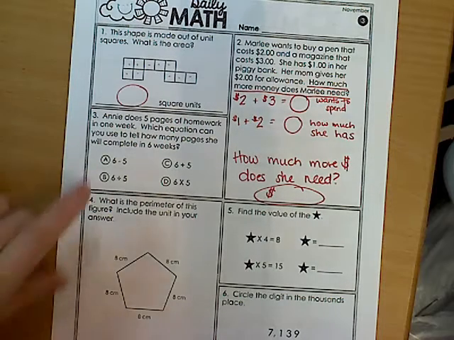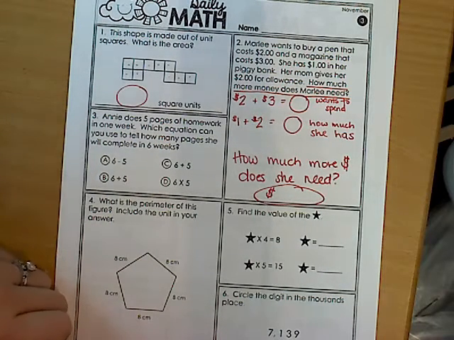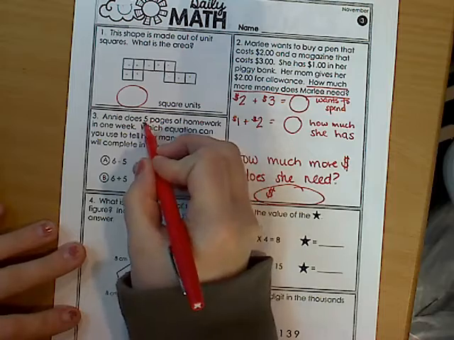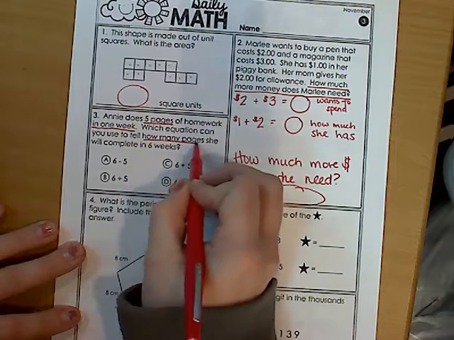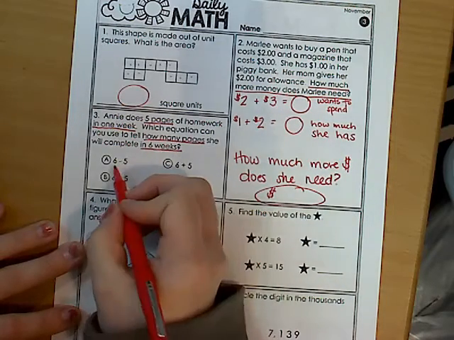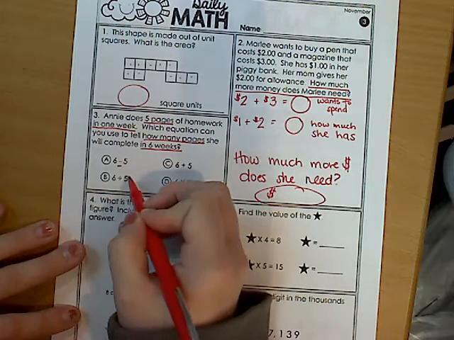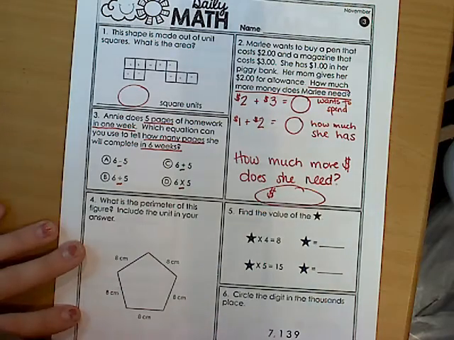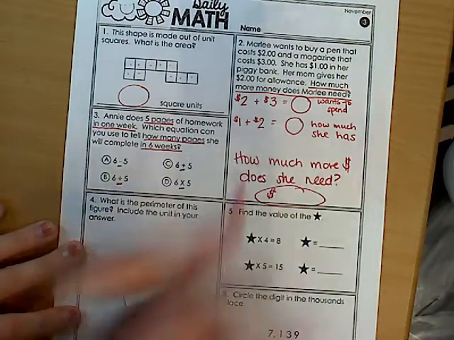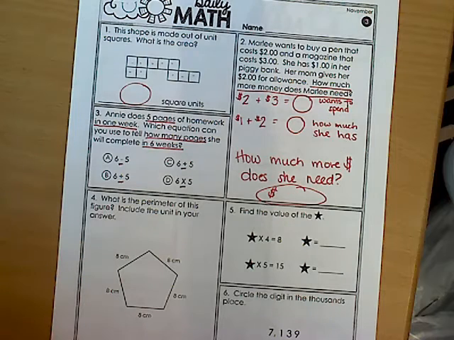Number 3. Annie does 5 pages of homework in 1 week. Which equation can tell you how many pages she will complete in 6 weeks? So she does 5 pages in 1 week. We need to figure out how many pages in 6 weeks. Will I subtract? Will I divide? Will I add? Or will I multiply? You need to fill in A, B, C, or D.